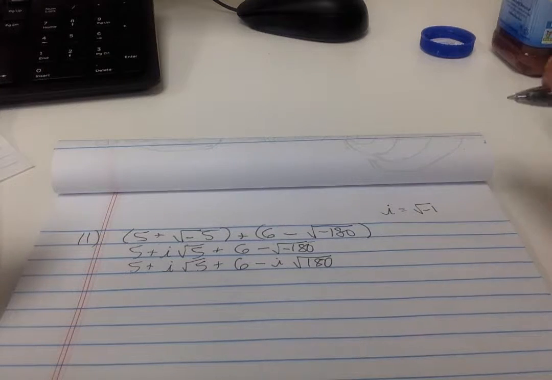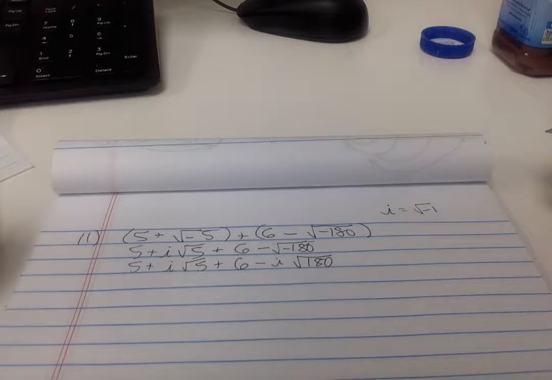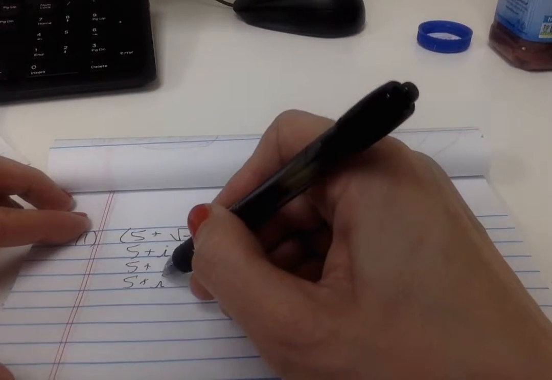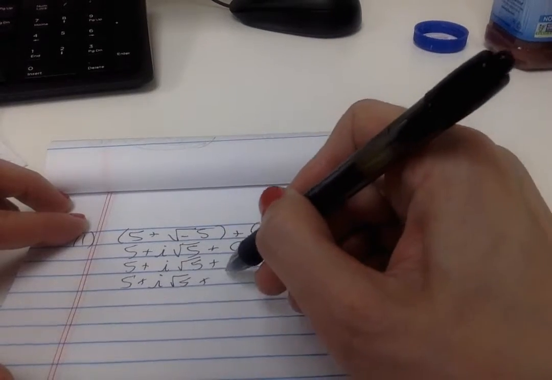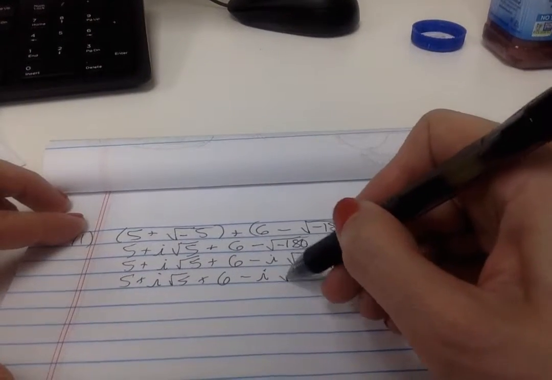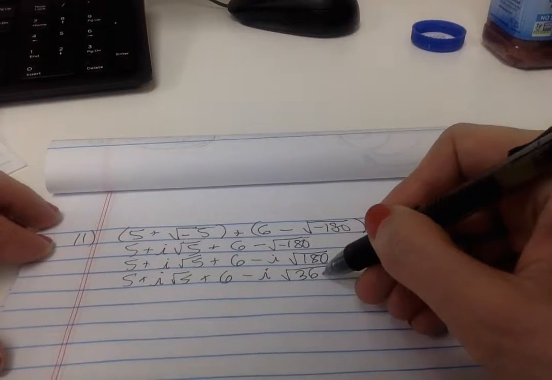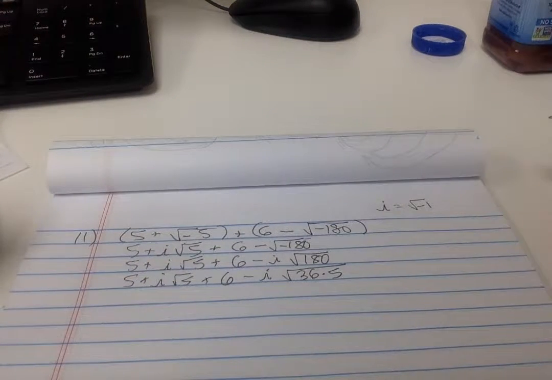Now I happen to be able to tell you that 180 is 36 times 5. So let's rewrite the whole thing again. 5 plus i root 5 plus 6 minus i square root, and underneath this 180, I'm going to turn that into 36 times 5. That's really what it is.